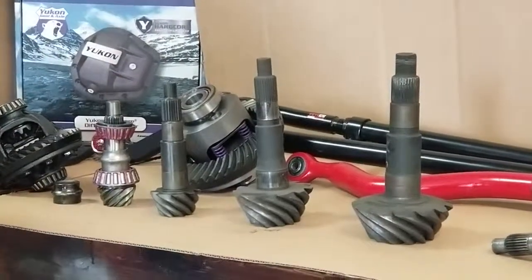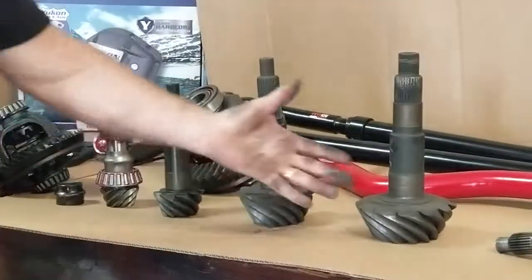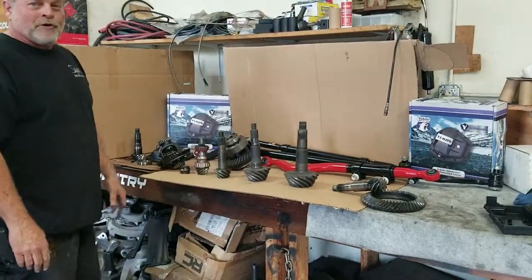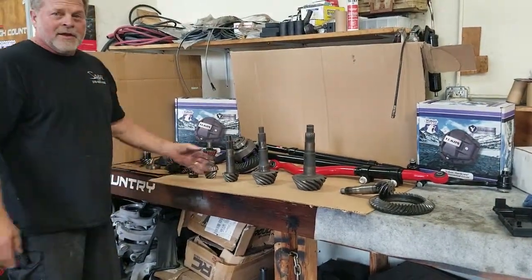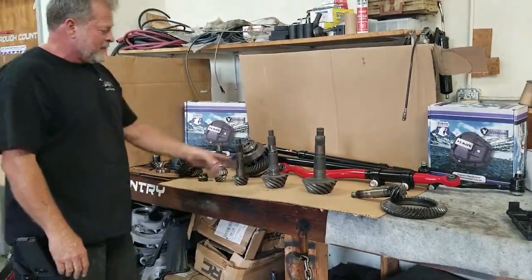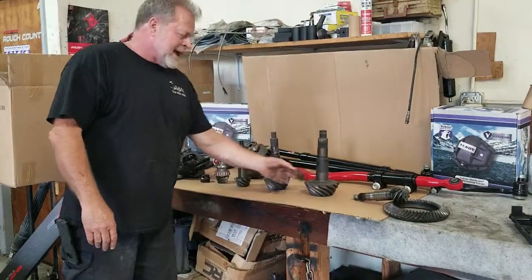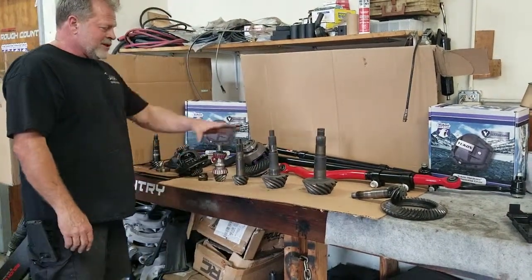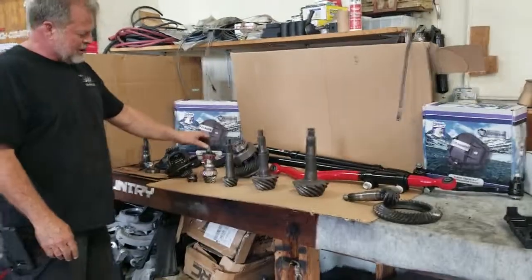Then you got a Dana 30. I bet you can guess which one is the strongest out of all four of these. And there's a couple in the middle here that I didn't show. A Dana 35, there's a Dana 80 that goes right here. But pretty much, this covers all parameters of what you're looking at.